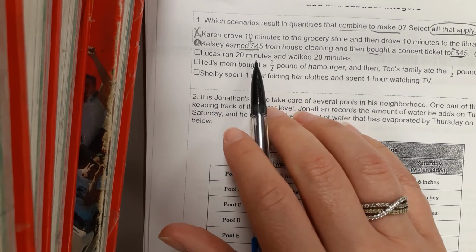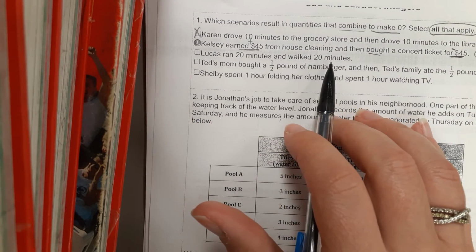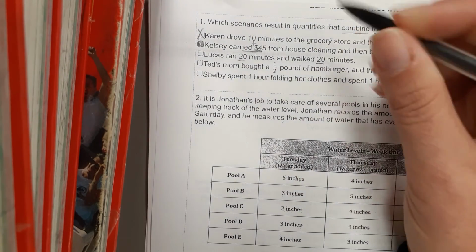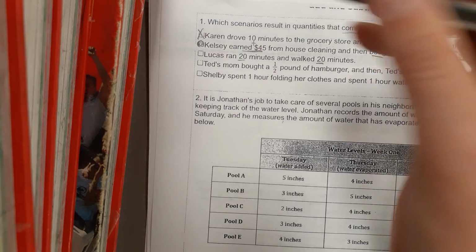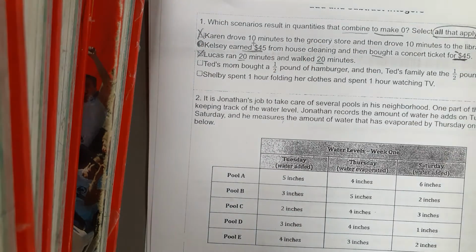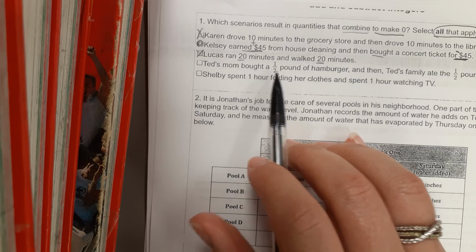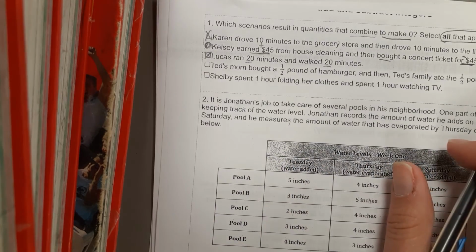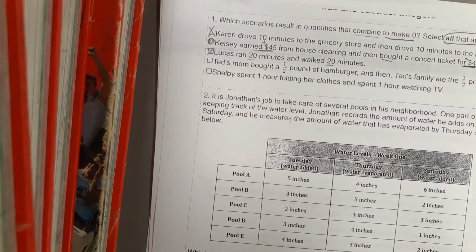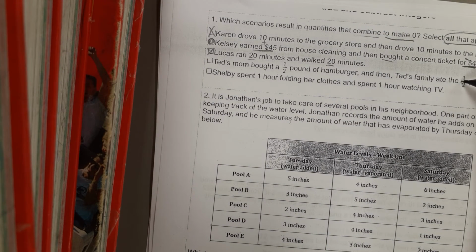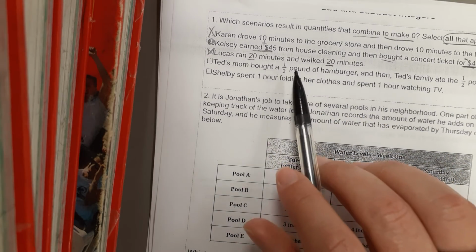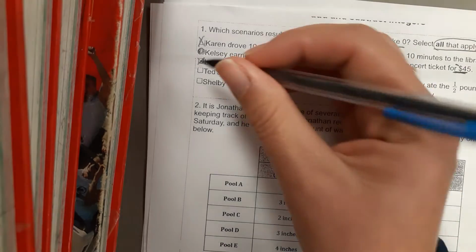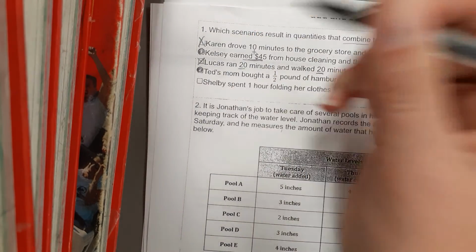Lucas ran 20 minutes and then he walked 20 minutes. So this is not 1 because he ran and then he walked. That's adding. That would be 40 minutes. Ted's mom bought a half pound of hamburger and then Ted's family ate the half pound. So if you buy it, that's positive. If you're eating it, it's like you're taking it away, so that's negative. So what this is teaching us is that a positive and a negative of the same number is always 0. So this is 1. So let's keep going.